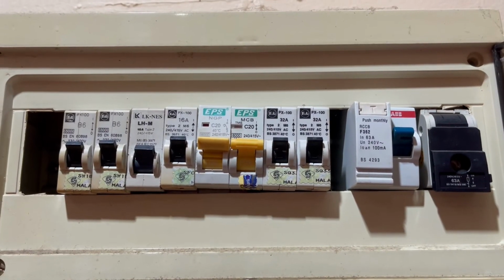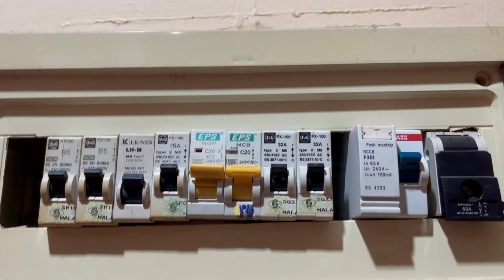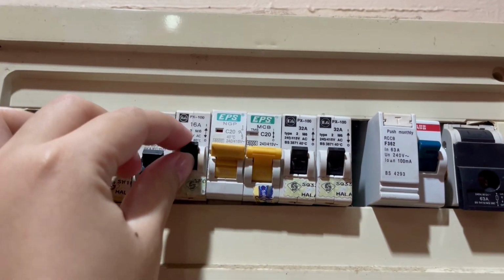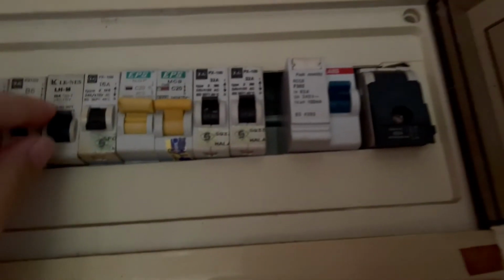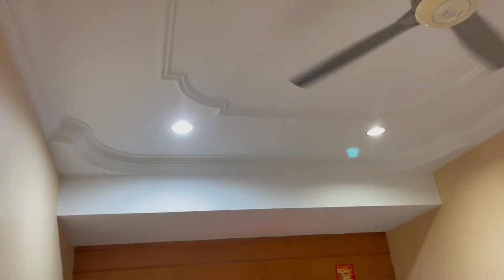This is the MCB unit in my house. This fuse will control the light at the living room. When I turn off, the light will turn off. When I turn on, the light will turn on.